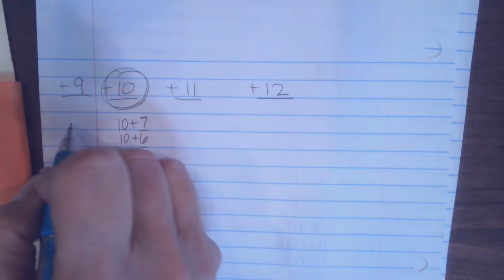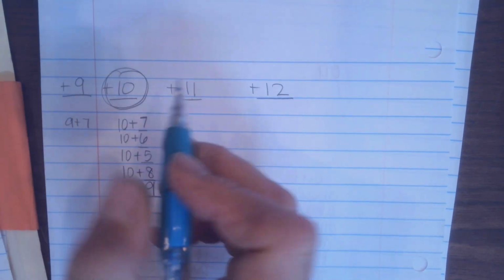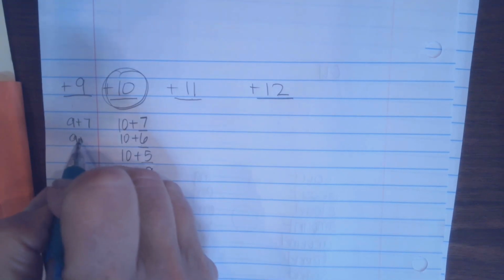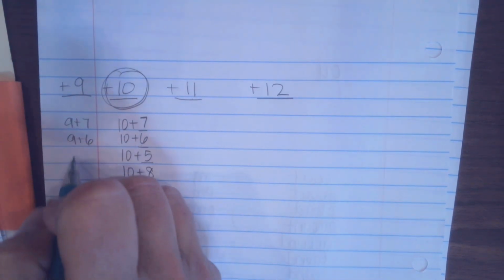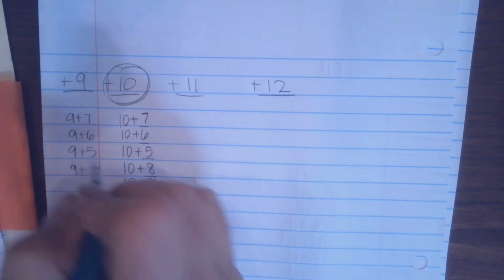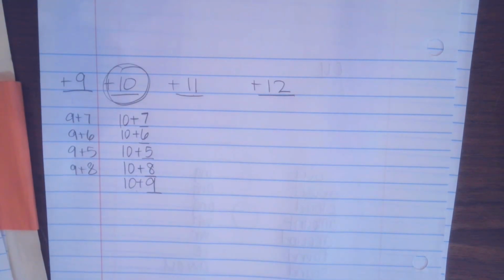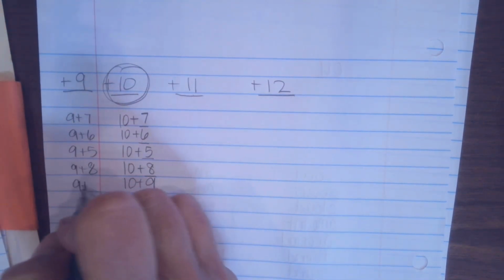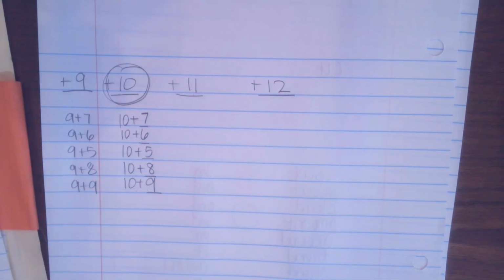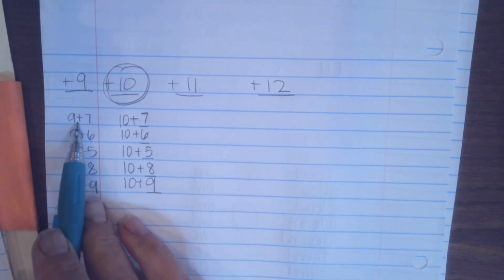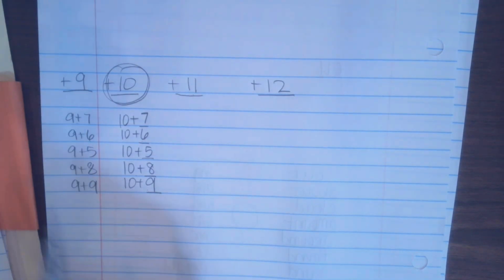We learned that 9 plus 7 is 1 less than 10 plus 7. 9 plus 6 is 1 less than 10 plus 6. 9 plus 5 is 1 less than 10 plus 5. 9 plus 8 is 1 less than 10 plus 8. And 9 plus 9 is 1 less than 10 plus 9. So if 10 plus 7 is 17, 9 plus 7 is 1 less, that's 16.